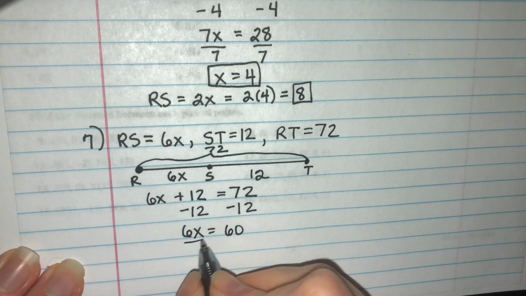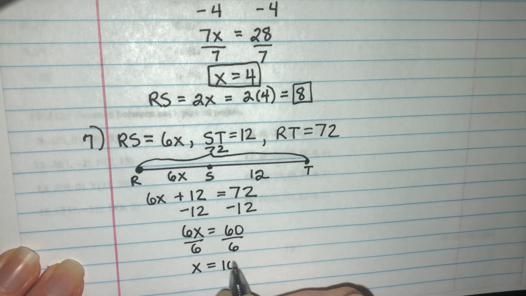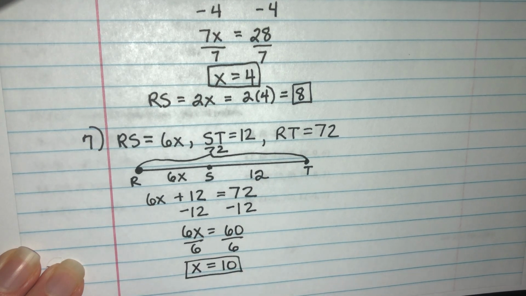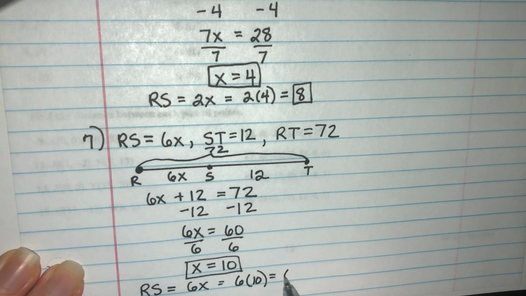So we divide by 6 on both sides. And x is equal to 10. So that is the answer for x. Now we need to find RS. RS is equal to 6x in this problem. So we just do 6 times 10, which is 60.